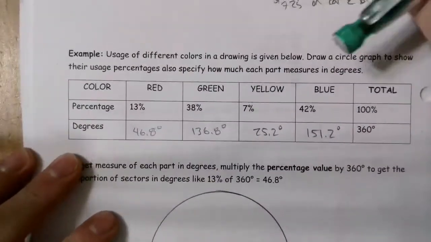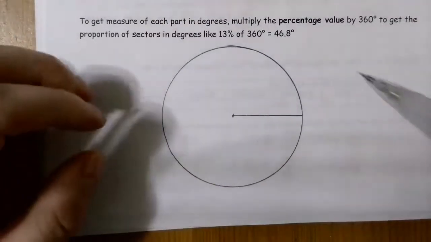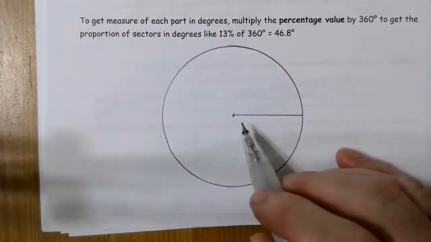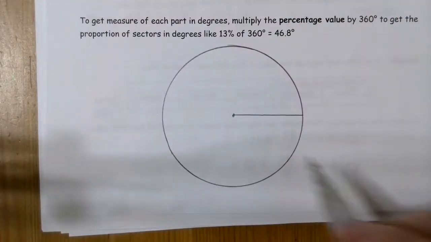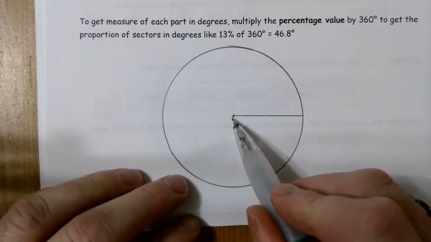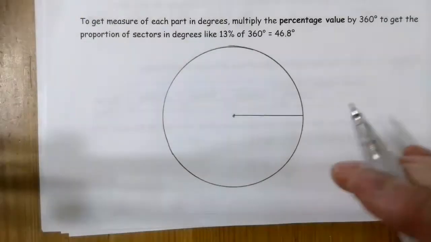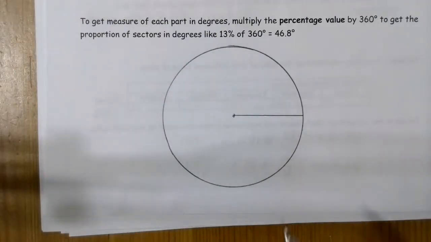So now I'm going to draw a circle, and actually I did that already. And what I did is I used a cup and just traced out the bottom of the cup here. Now I need a starting point for all of this. So I just identified the center and drew out a radius here. That's where I'm going to start to measure things from. So I'm going to grab my protractor here.